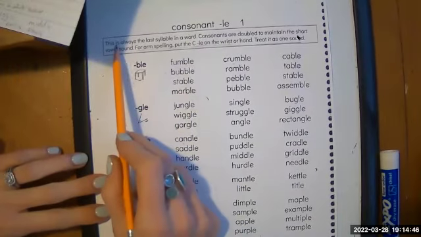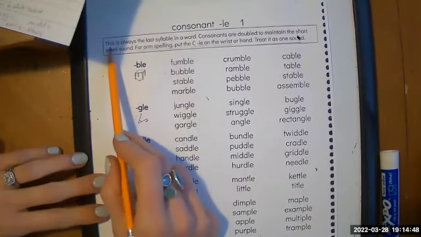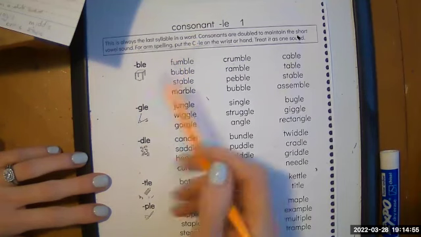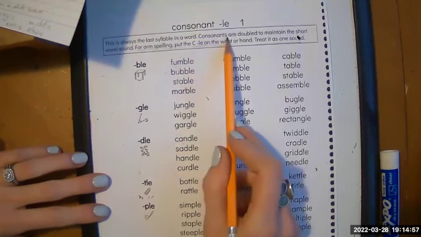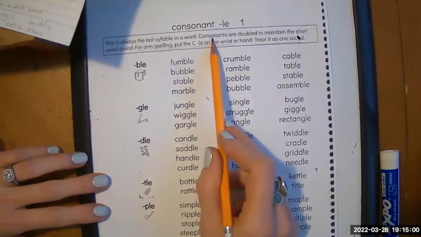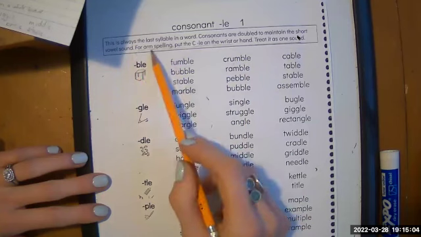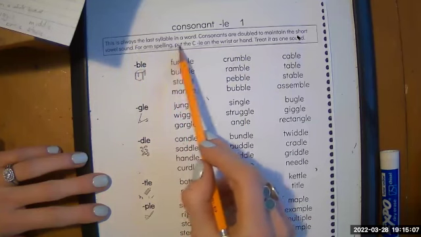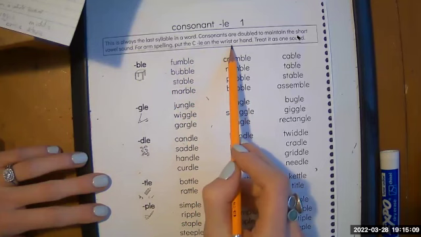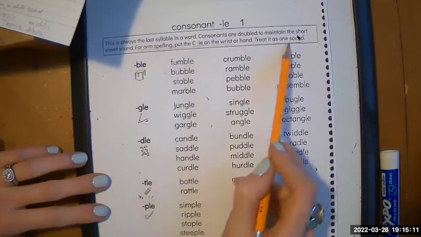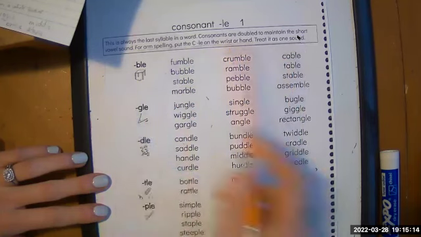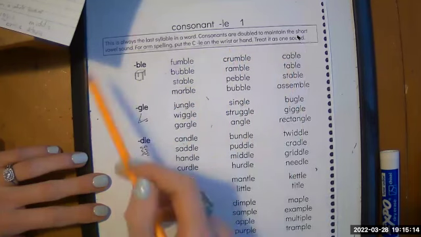Up at the top, you always have your teaching points. We already told the children that this is always the last syllable in a word, and we did some arm spelling. There's a little piece in here that has to do with spelling. I'm going to talk about that at the very end. Consonants are doubled to maintain their short vowel sound. And then we already did the arm spelling part. We put the consonant LE on the wrist or the hand. We treat it as one sound. So that's a really nice box that you can use for when you're teaching. You can remember all those important parts.